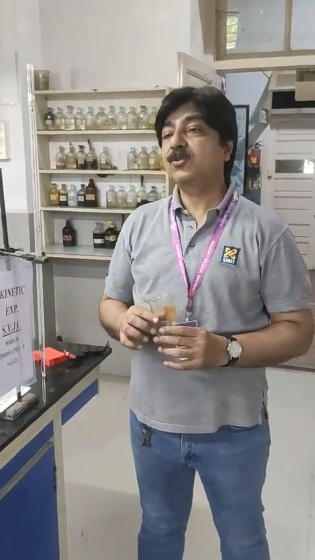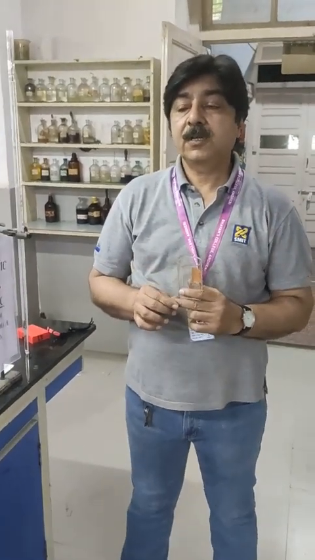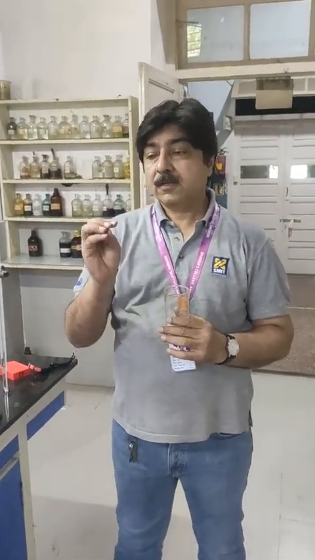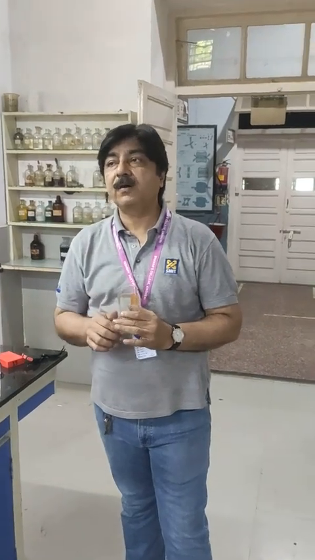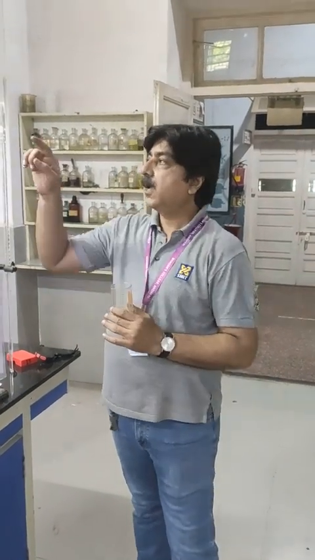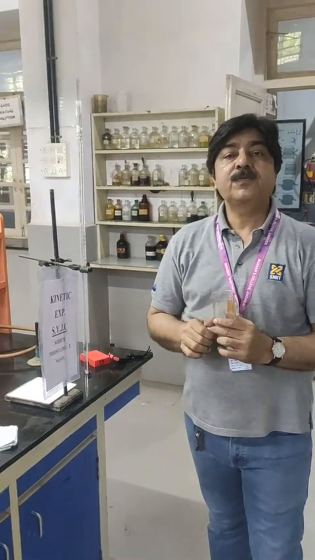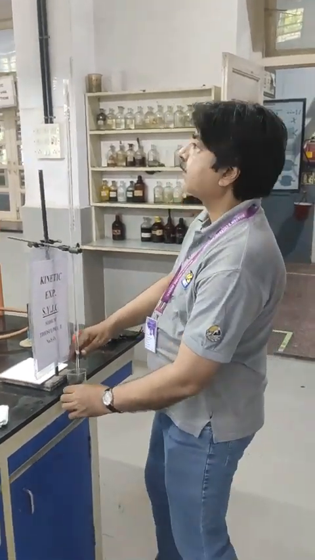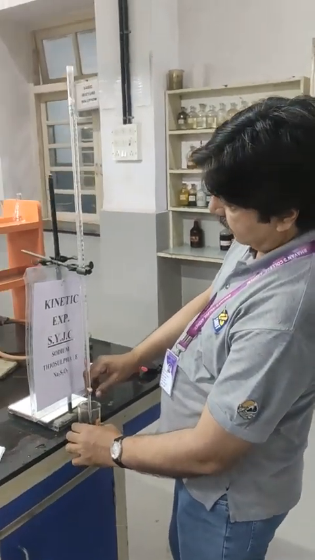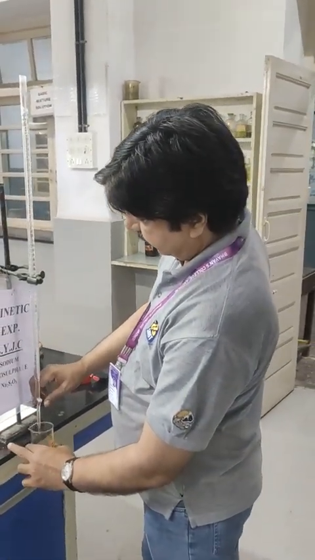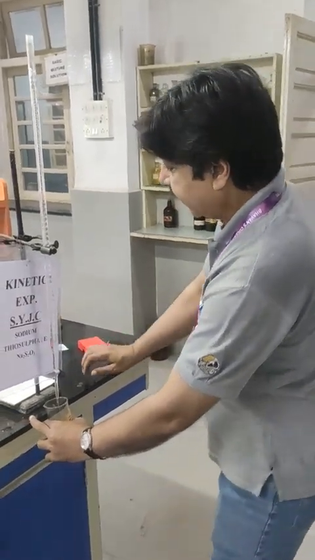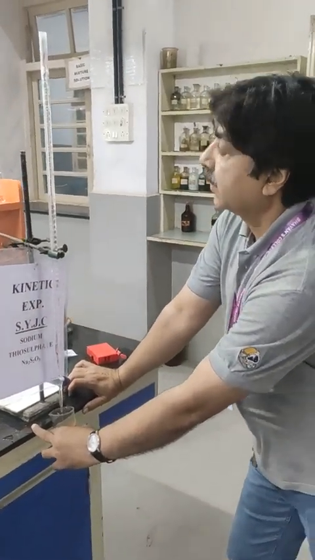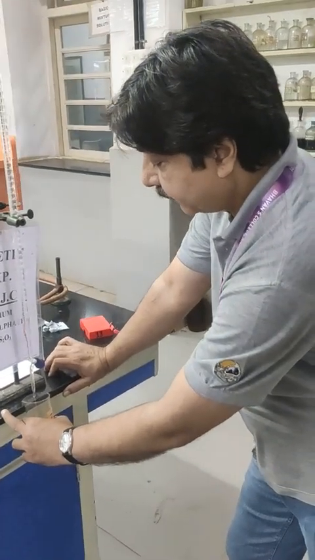Now friends, as per the textbook, 50 ml has to be taken, but I suppose there must be some query in this. Since the total volume has to be 50 ml and since we are taking 2 ml of HCl, the amount of sodium thiosulfate which would have been taken should be 48 ml. So I am taking 48 ml of sodium thiosulfate.